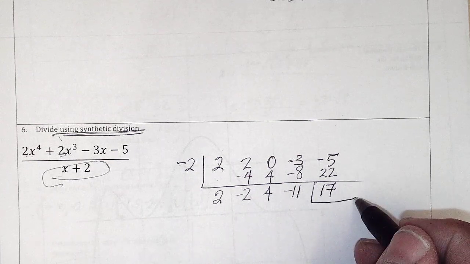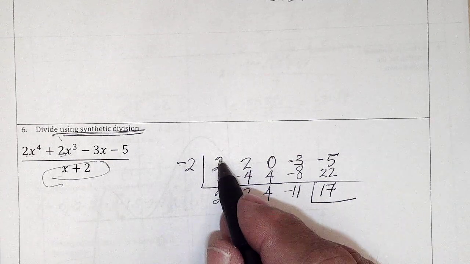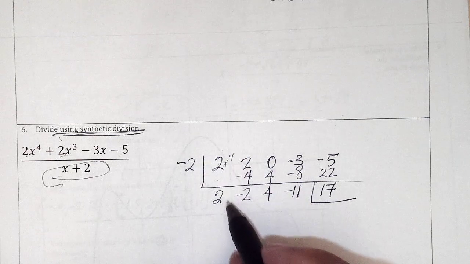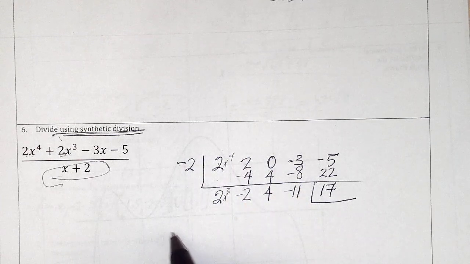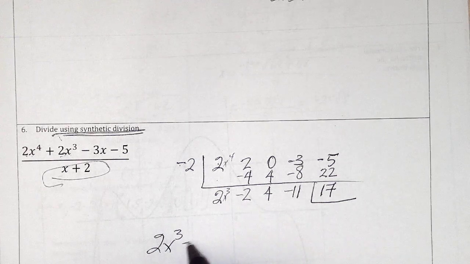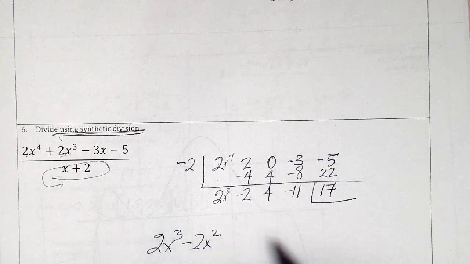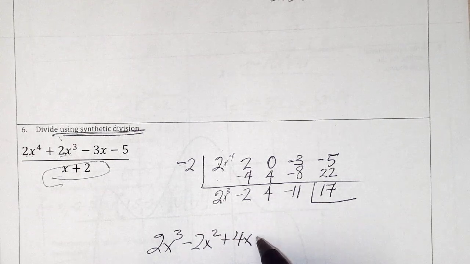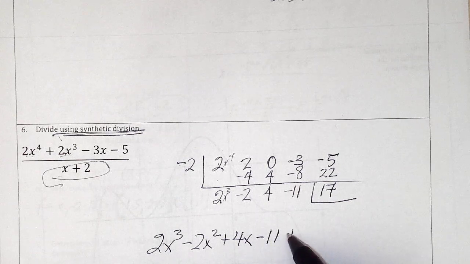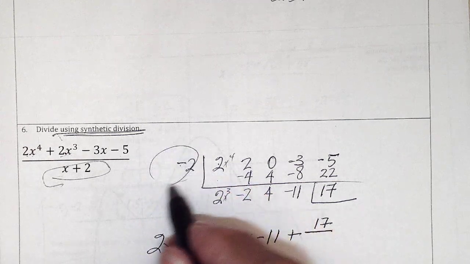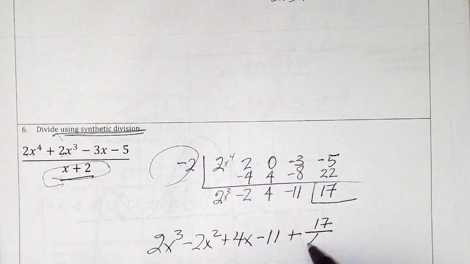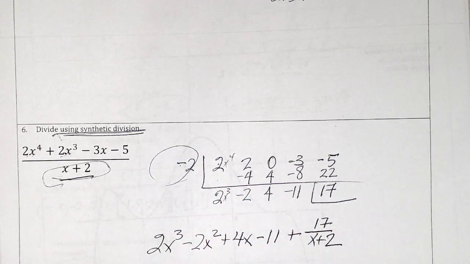So that's the remainder. We went from an x to the fourth down 1 degree, x to the third. So our answer is 2x to the third minus 2x squared plus 4x minus 11 plus the remainder over the divisor. This divisor was x plus 2.